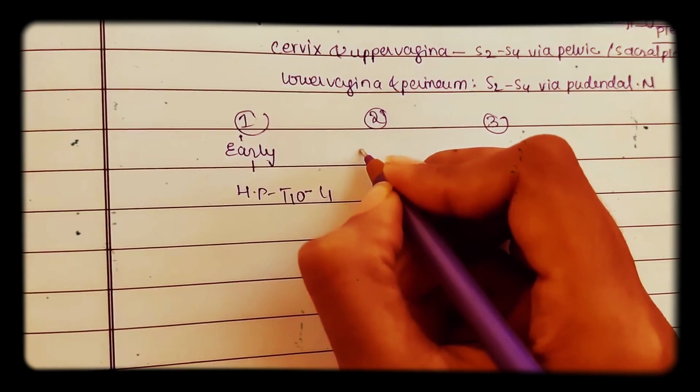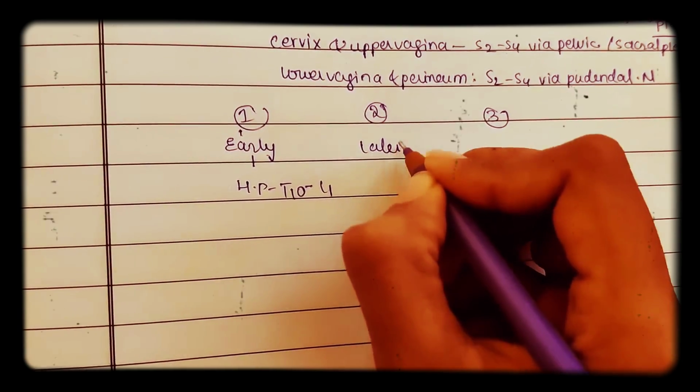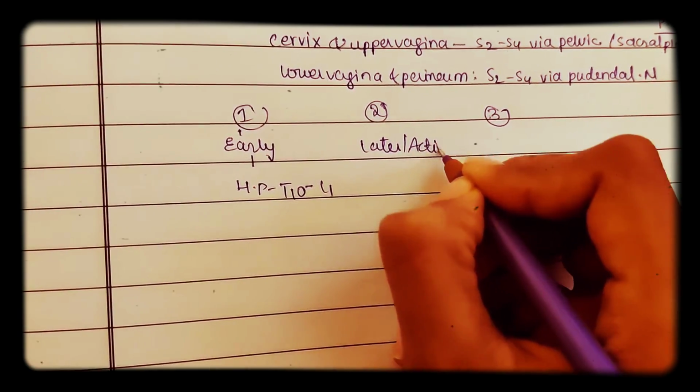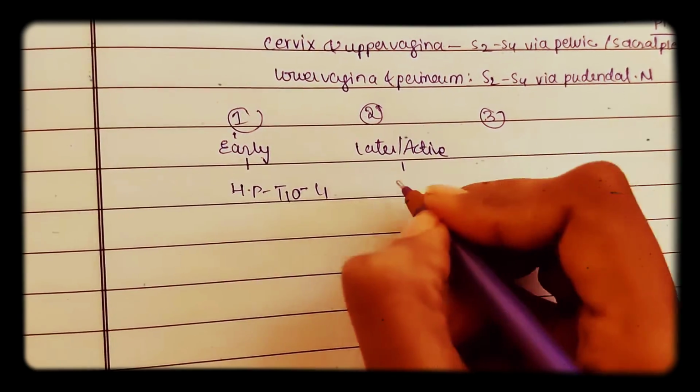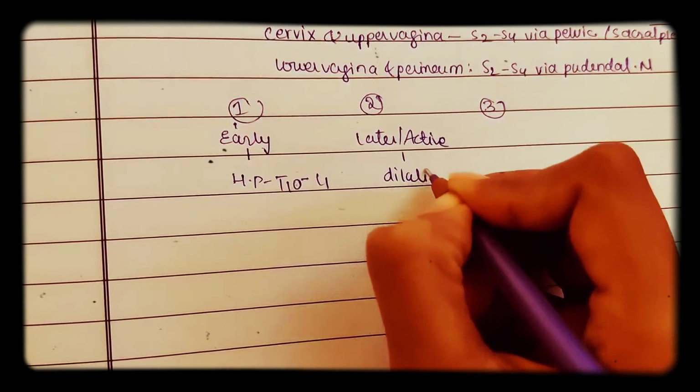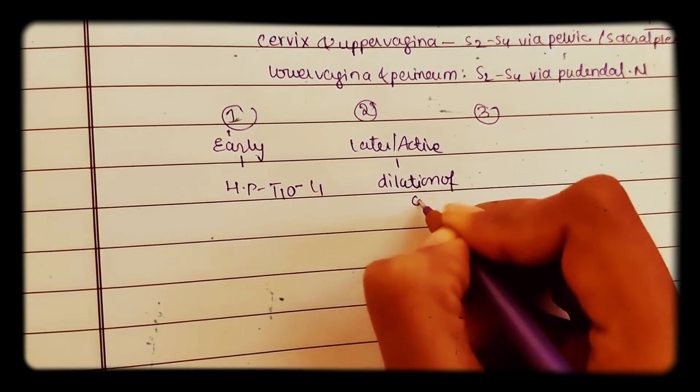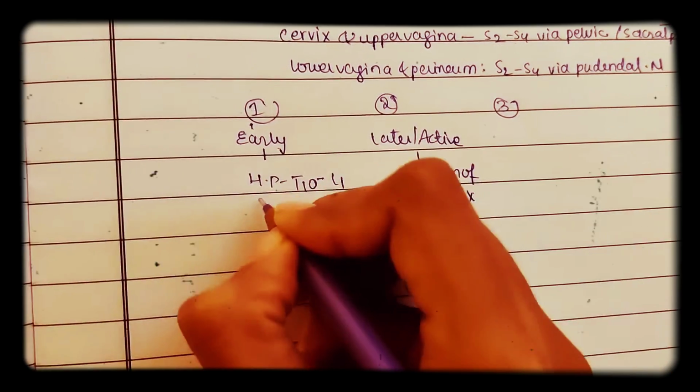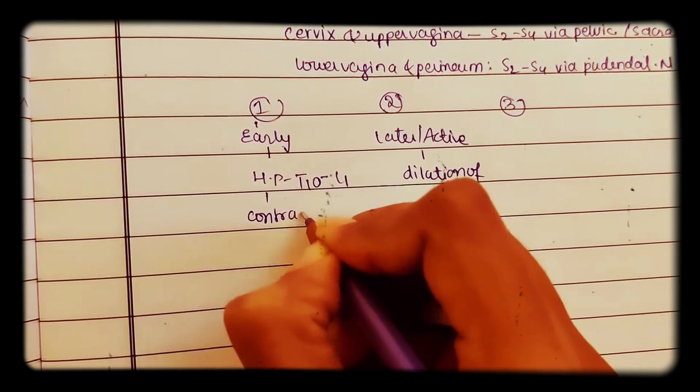Whereas coming to the second stage, that is also called the later or active phase, and here the pain is due to dilation of the cervix. Here the pain is due to contraction of the uterus.